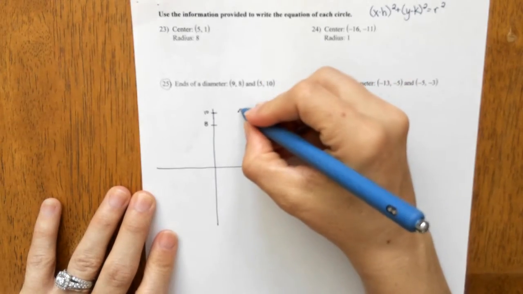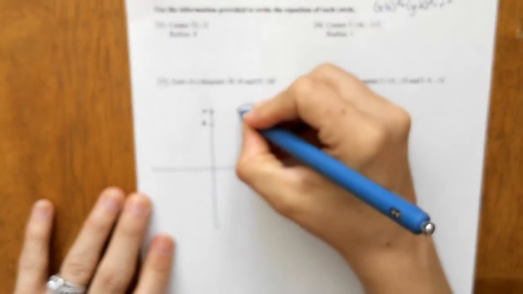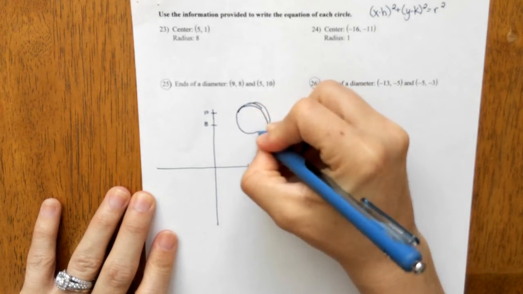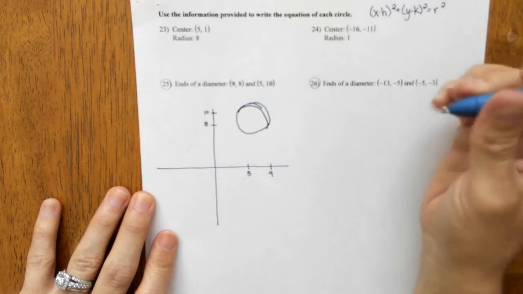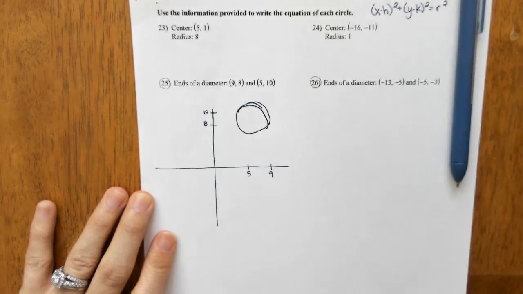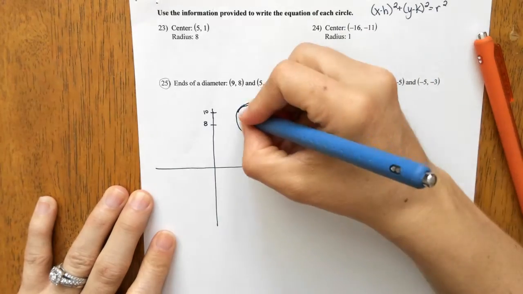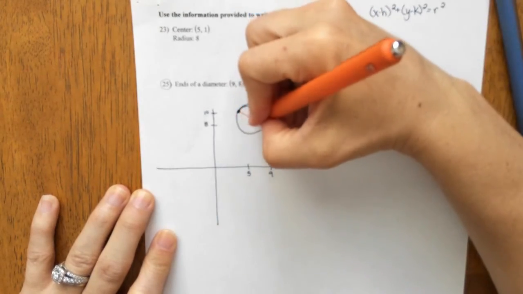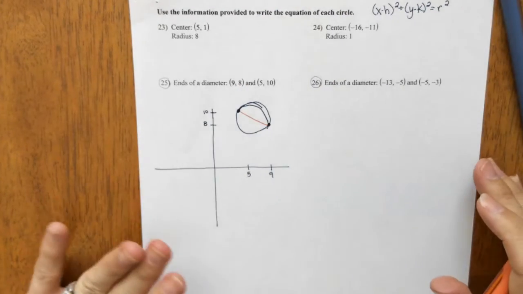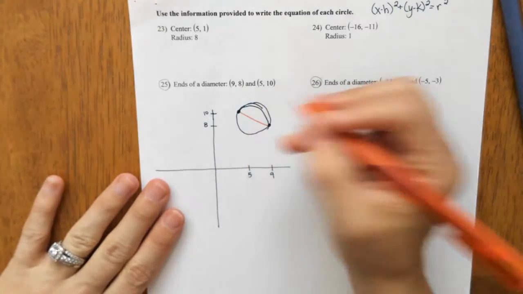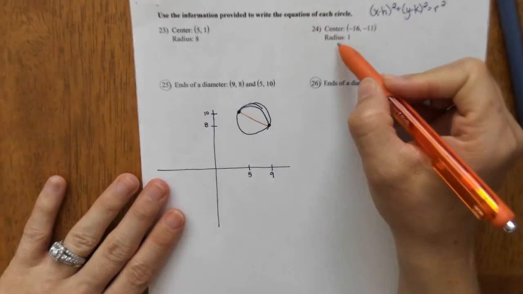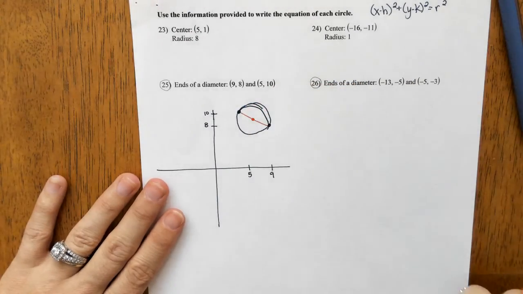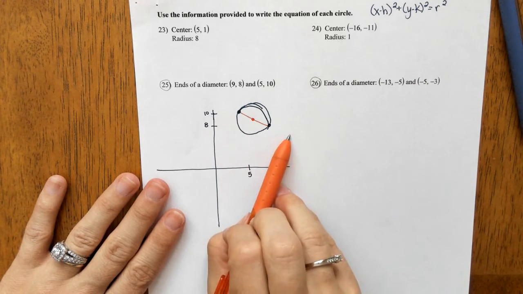So our circle would end up going, that's not a very good circle, sorry. That's not either. Something like that. Ignore that stuff in the middle. Those 2 points right there, that's your diameter. Remember, we need the center and the radius. The center would have to be halfway. There's going to be the center. The center is in the middle of the diameter.